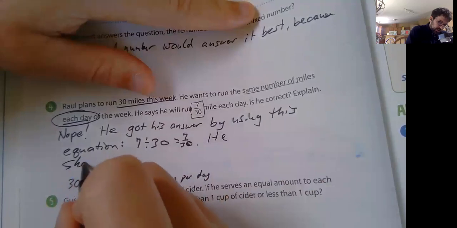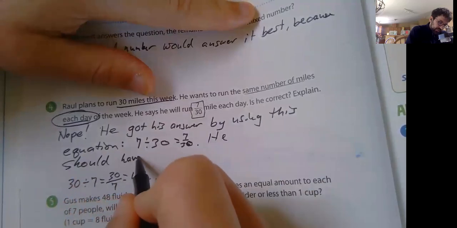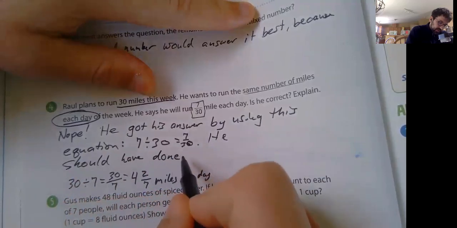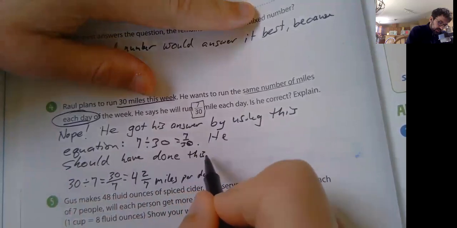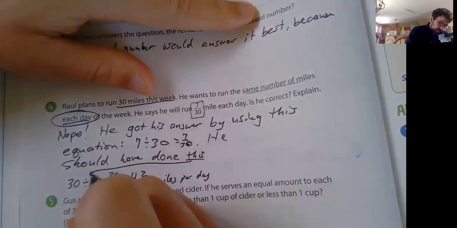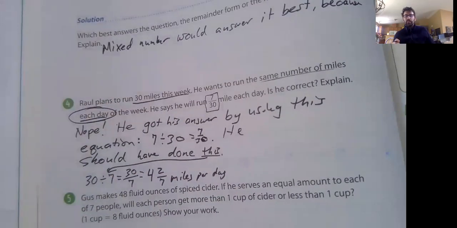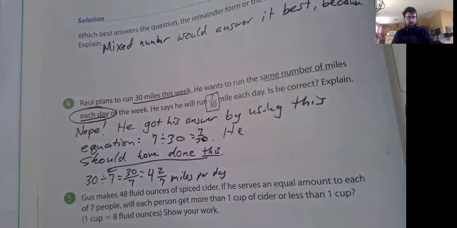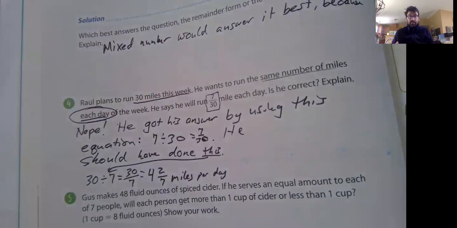He should have done this. I don't want to rewrite it. So obviously you shouldn't just copy exactly what I did. You should have your own thinking, paraphrasing in your own words. Okay, go ahead and pause this if you're still working on it.